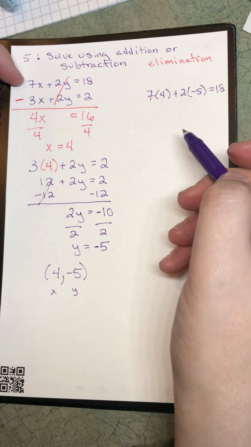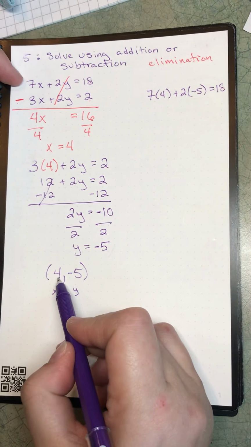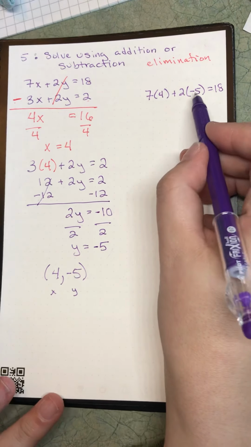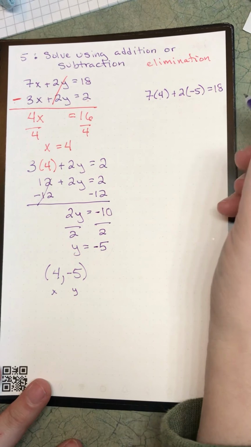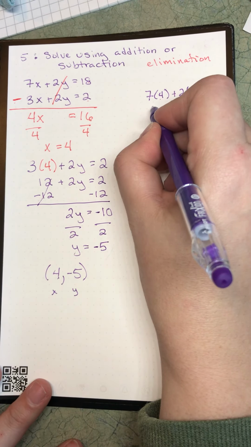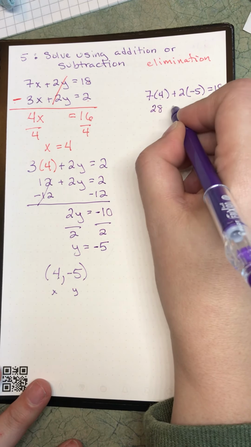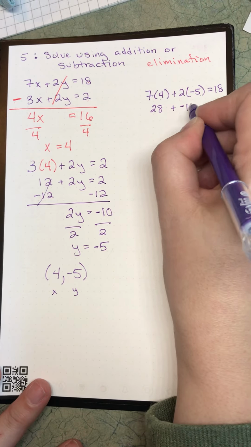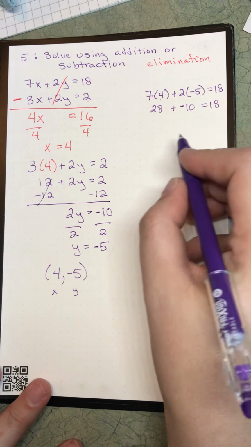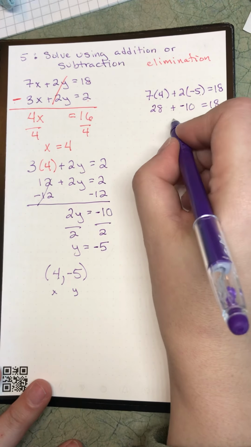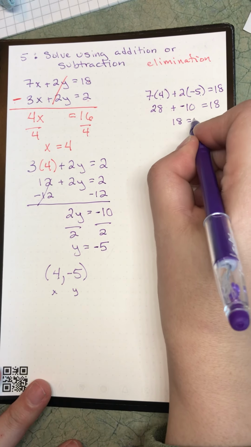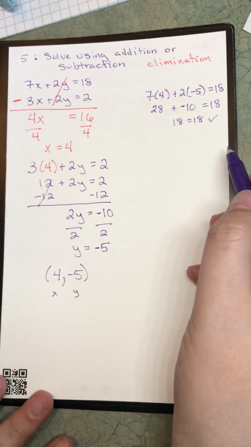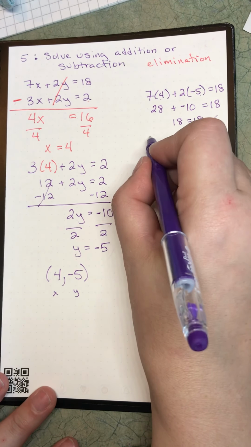So I use this top equation, I replaced x with 4, and I replaced y with negative 5, and then 7 times 4 is 28, and 2 times negative 5 is negative 10 equals 18. 28 plus negative 10 is in fact 18. So that worked in that equation.